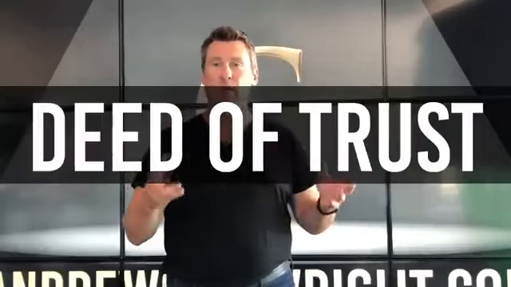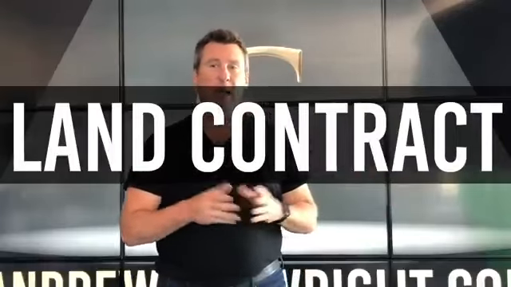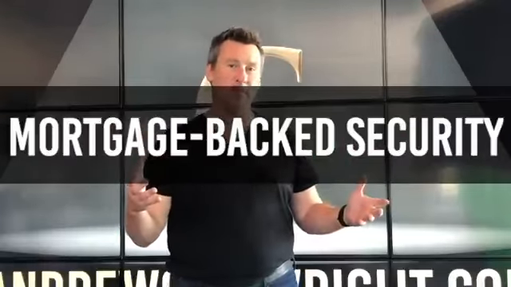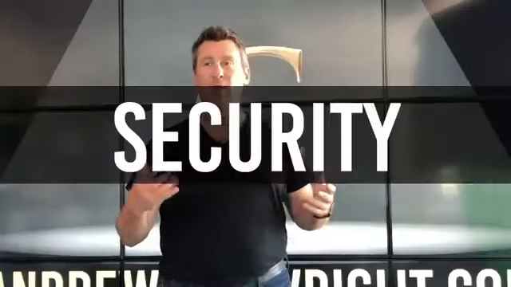A deed of trust is another. A land contract is one. Or it could be a mortgage-backed security, right? Or an asset-backed security. Now, what does that mean? A security is simply when you grab lots of different pieces of something and you package it together, you create like a secure instrument, but because there are several different aspects of it, it turns into a security at that point because it has lots of pieces to it, right? And it can be packaged. So you've heard a lot about these.